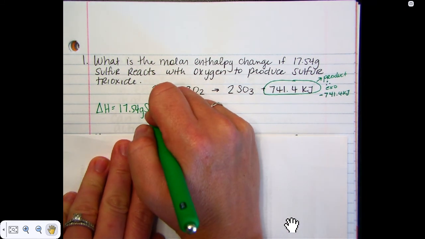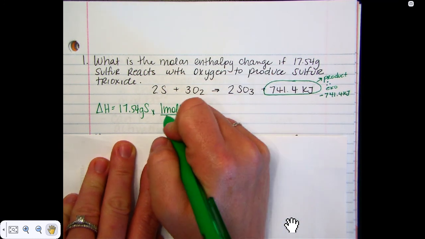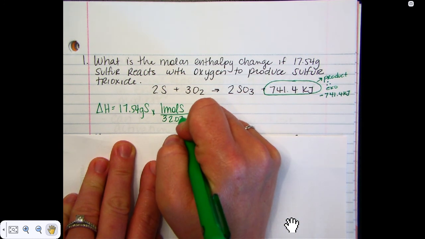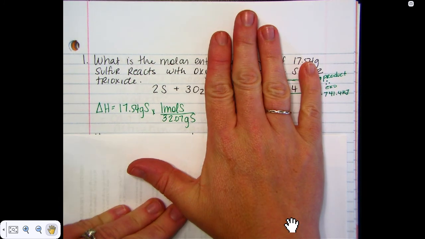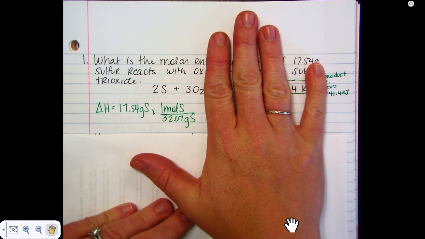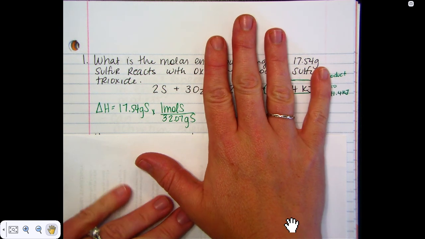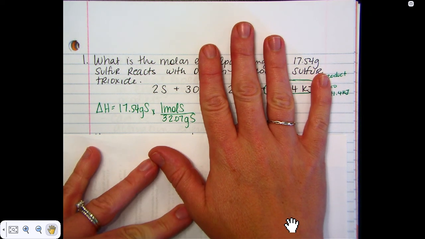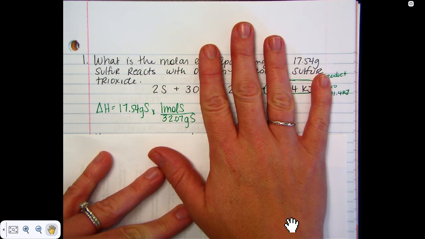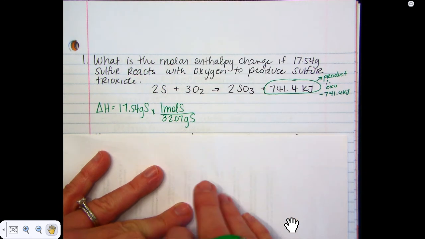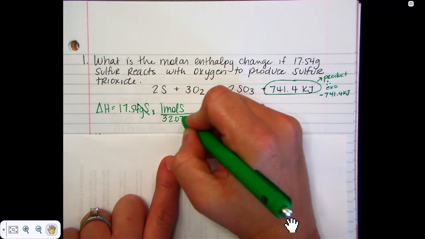So 17.54 grams of sulfur times 1 mole of sulfur over the molar mass of sulfur, which is 32.07 grams of sulfur. So if I just look at this real quick by itself, 17 is a little bit more than half the molar mass of sulfur. So I'm really dealing with just over half a mole when I'm calculating. So that's going to get me grams cancel. It's going to get me moles.